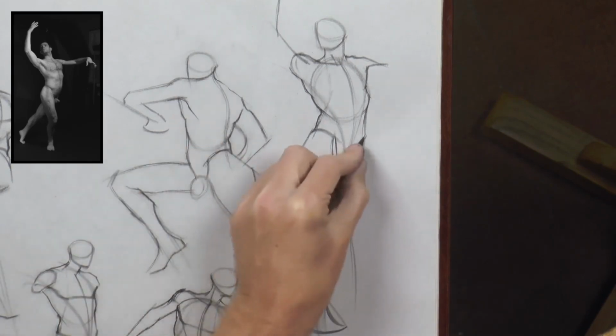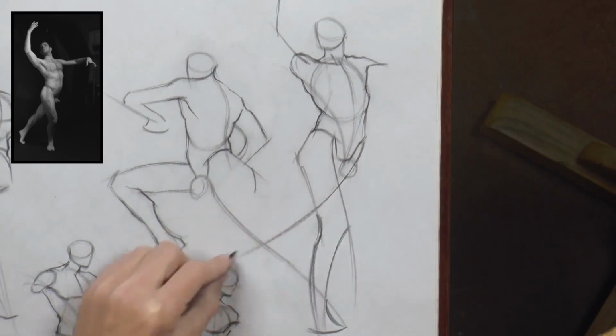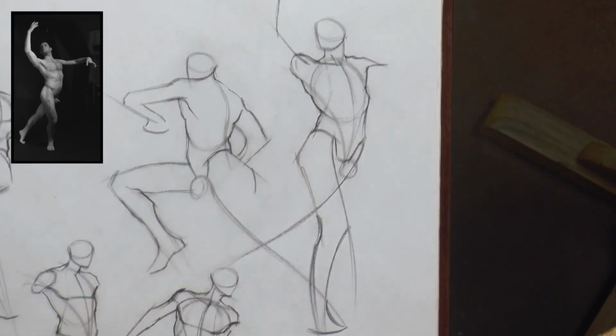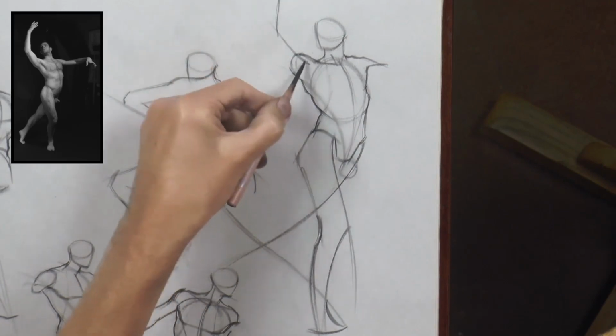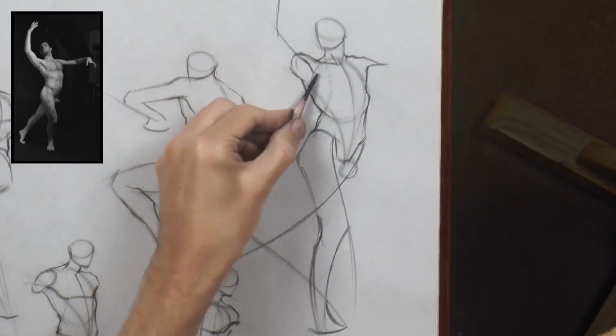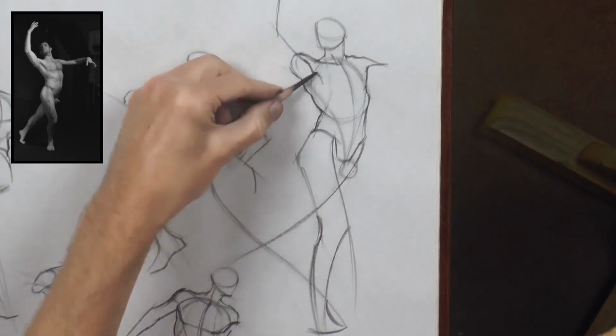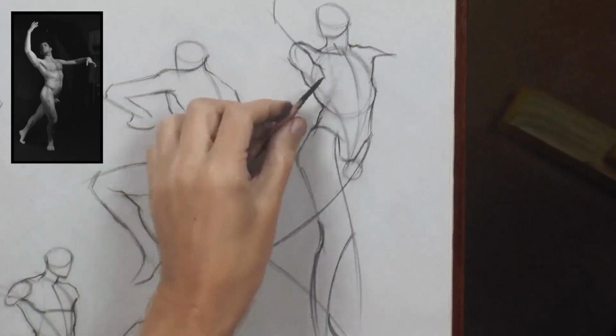That, and then this one swoops way back off that direction. I think that's good. It could be good to add a little bit of the pectoralis back in when you have these arm up poses, just to kind of clarify what's going on in here.